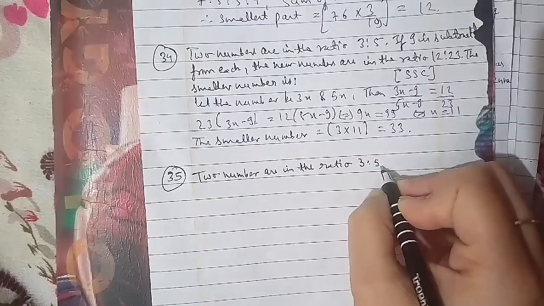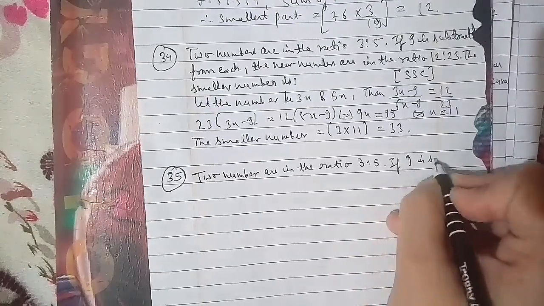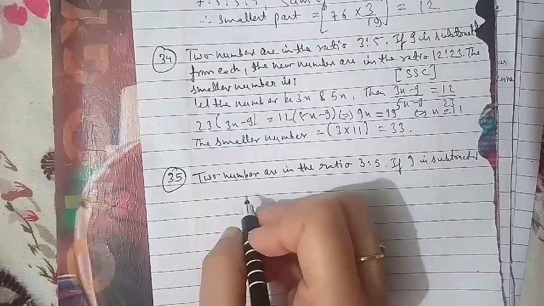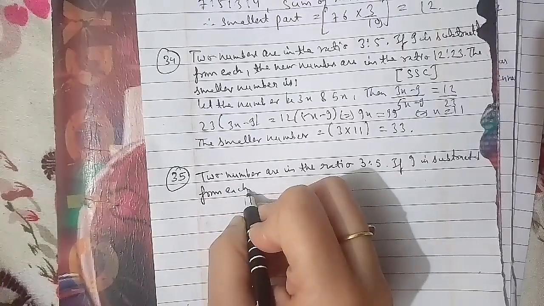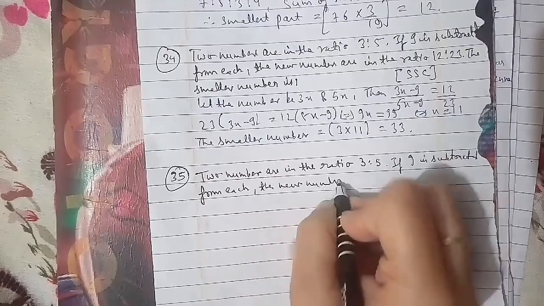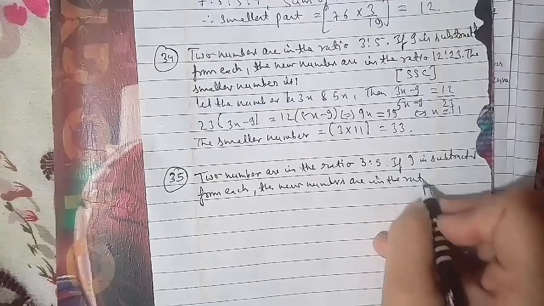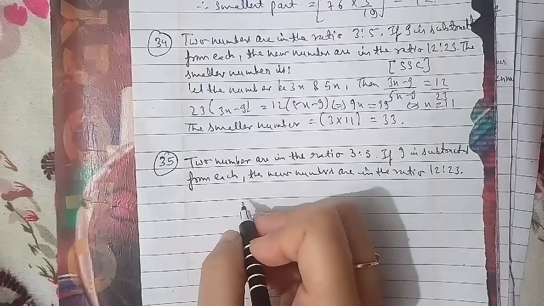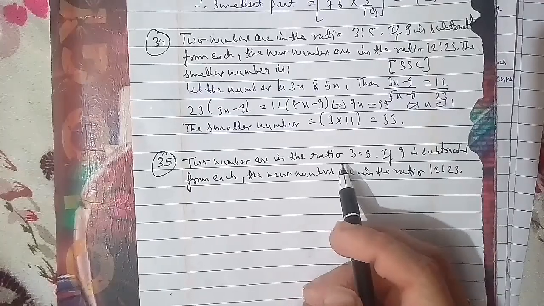Two numbers are in the ratio 3:5, if 9 is subtracted from each, the new numbers are in the ratio 12:23. Sorry, the two numbers are in the ratio 3:5. We are repeating the question, sorry for this.